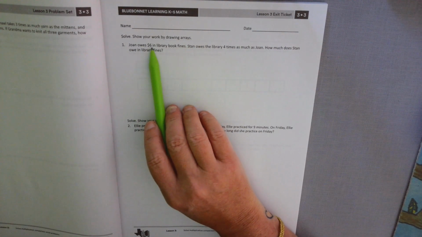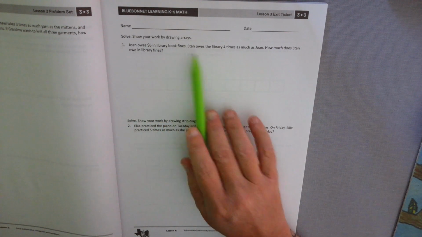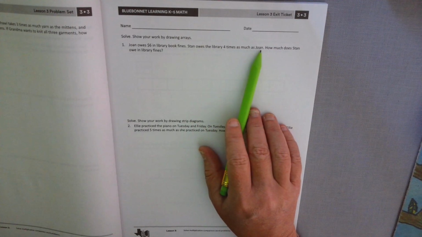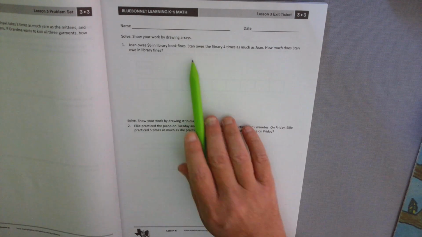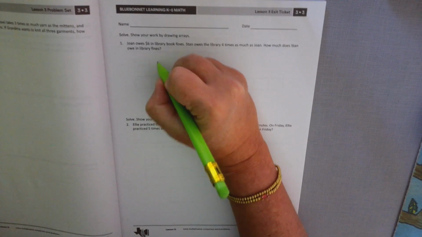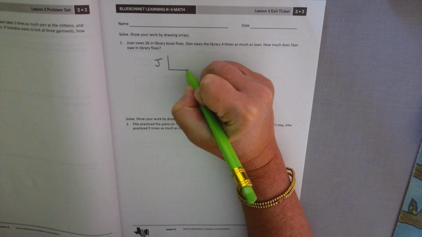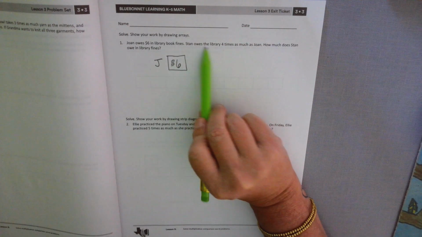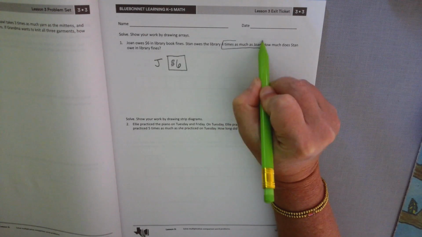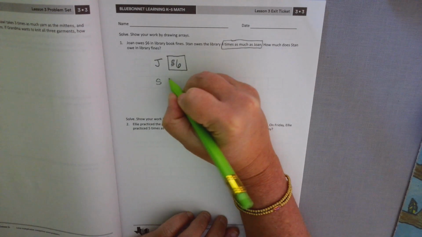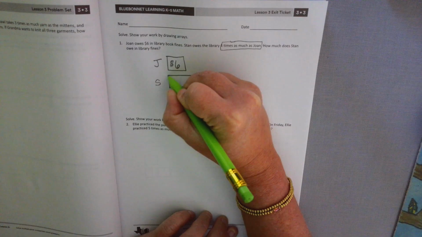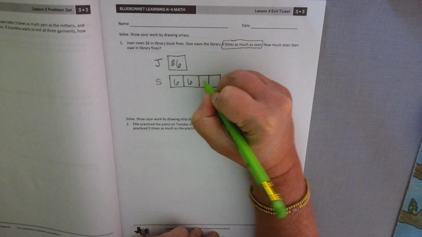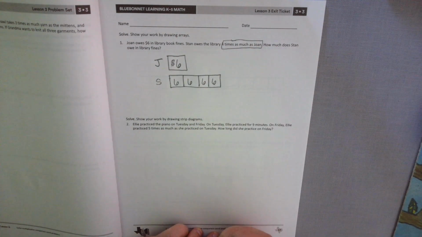Joan owes $6 in library book fines. Stan owes the library 4 times as much as Joan. How much does Stan owe? Okay, Joan owes, so here's Joan. She owes $6. Well, Stan owes 4 times as much. So what are we going to do? We're going to make our 4 boxes, and 6 is going to go in those boxes.